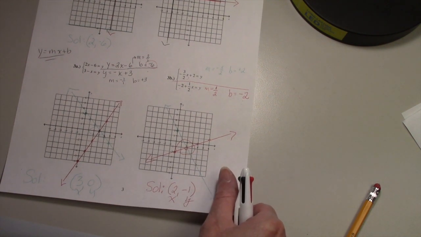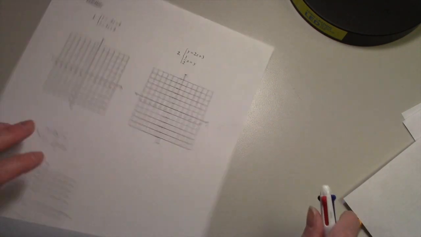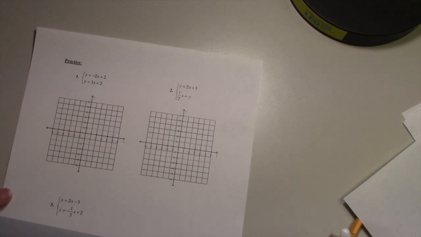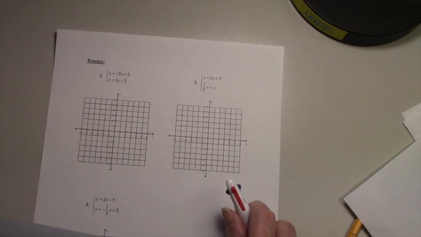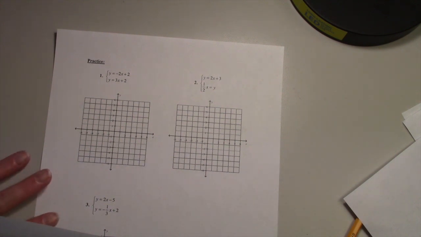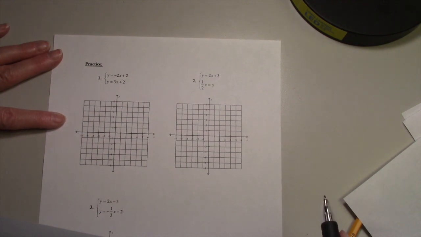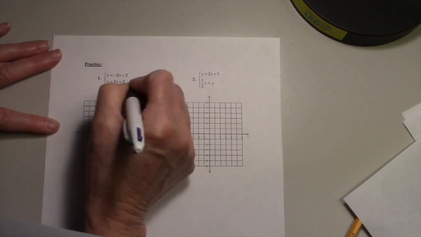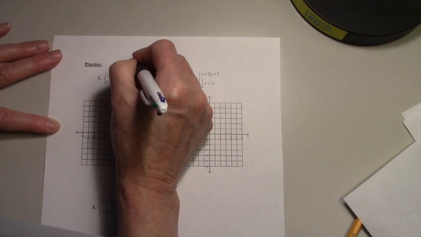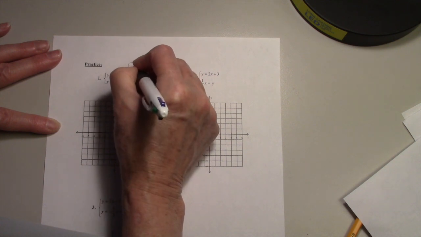All right, so this is kind of a long lesson. All right, next page is a good practice page. It's an excellent practice page. So we're going to do the m's and b's for the first. I'm going to set you up. Okay, so let's do this. m is, b is.